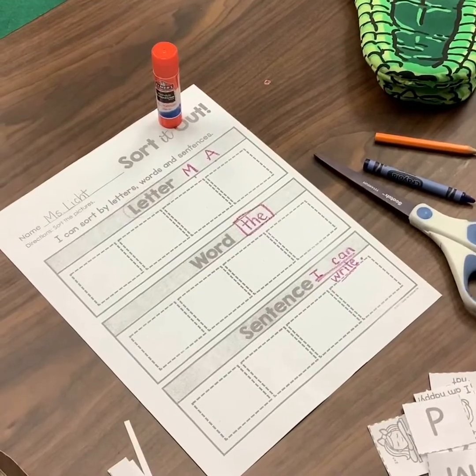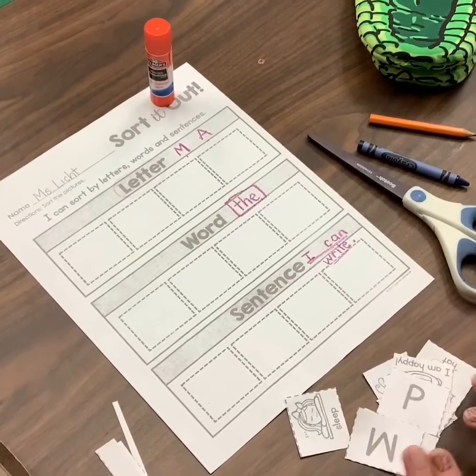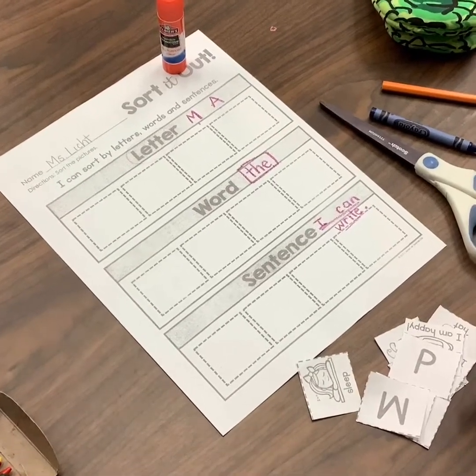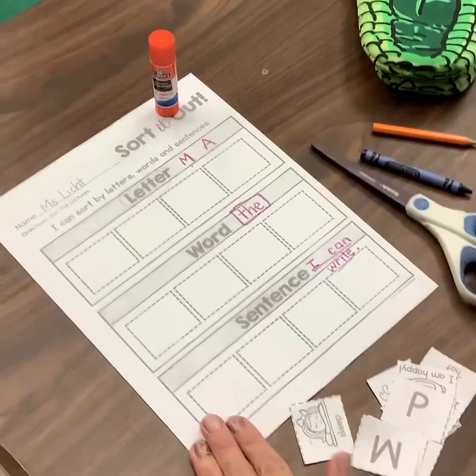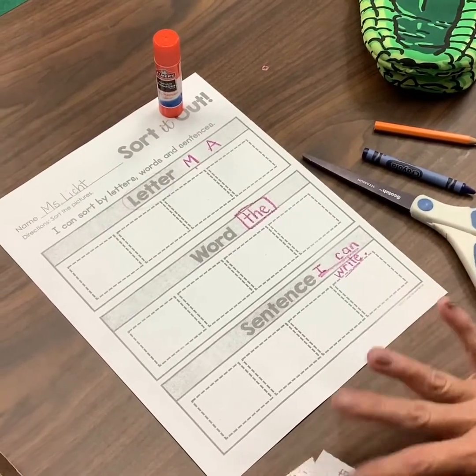All right, boys and girls, so I finished all my cutting. I have all my little squares here, and then I have all my trash over here. I'm gonna either throw that trash away or just move it out of my way so it doesn't confuse me when I'm doing my job. Okay, so now we have to sort our pieces.